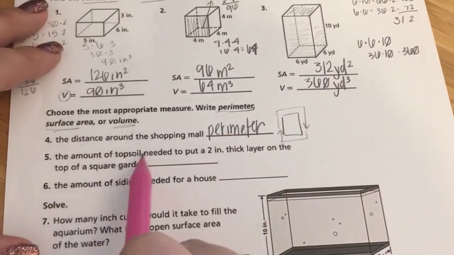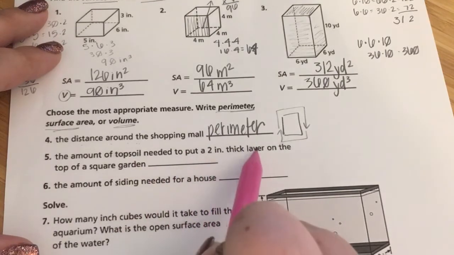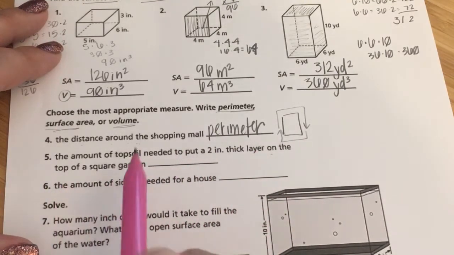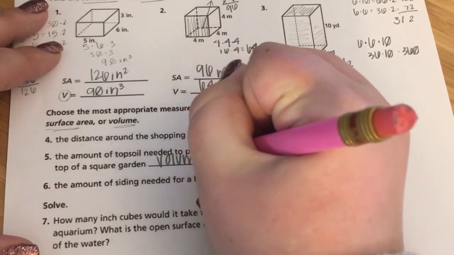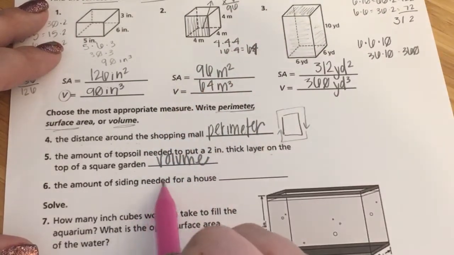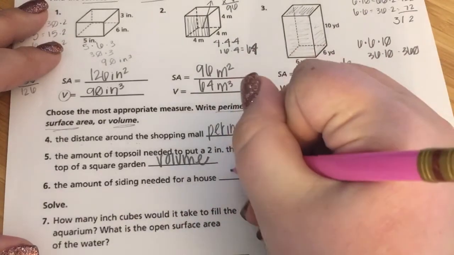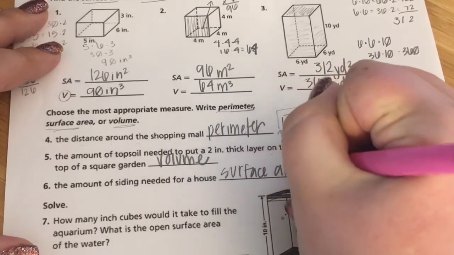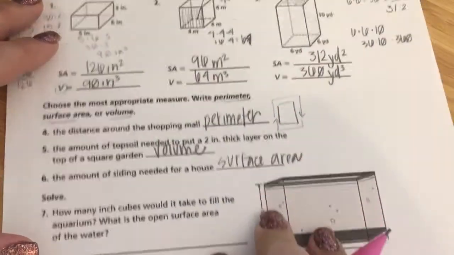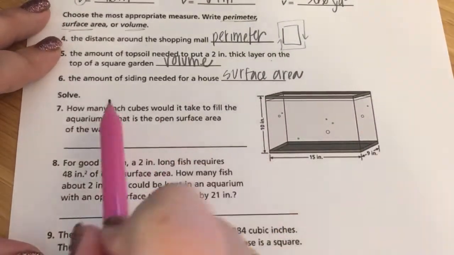The amount of topsoil needed to put in a 2-inch thick layer on top of a square garden, if I'm putting something into it, that's going to be volume, like how much space it takes up. The amount of siding needed for a house, well, it's kind of like wrapping a gift, so that'd be surface area.